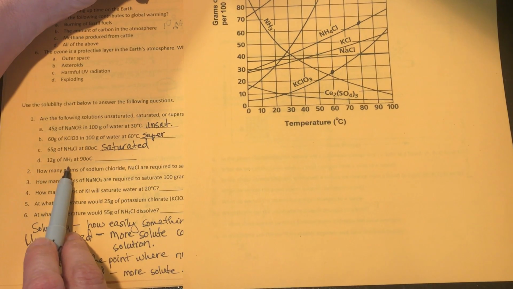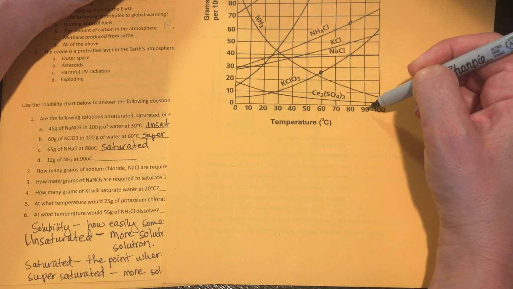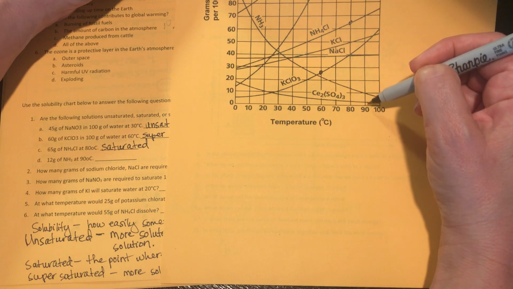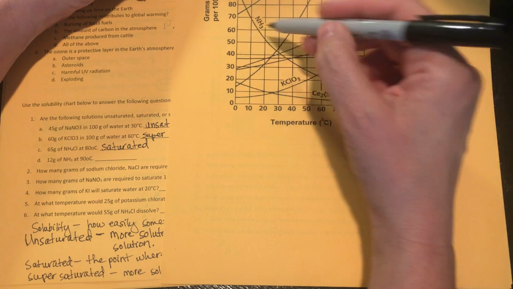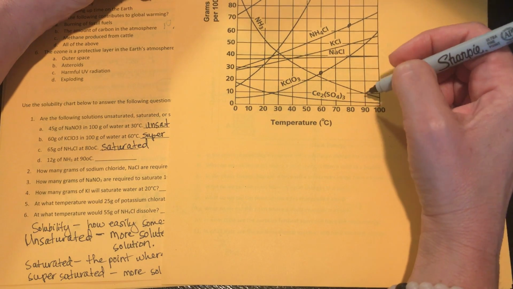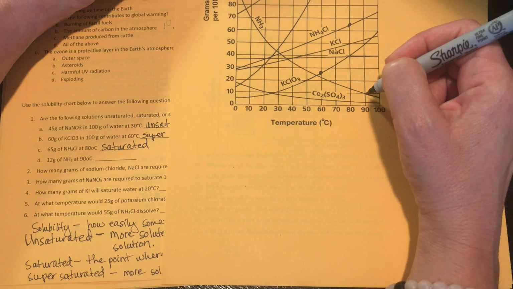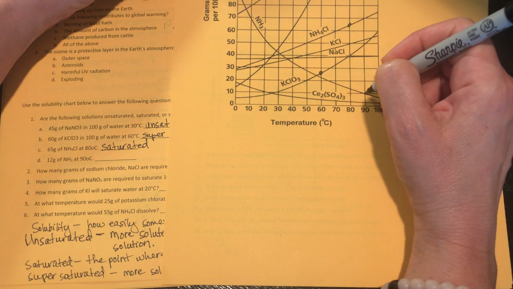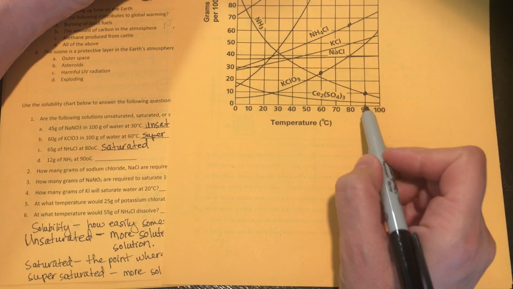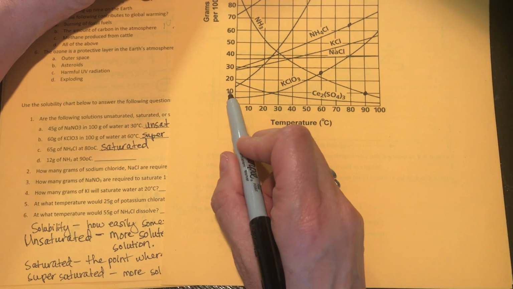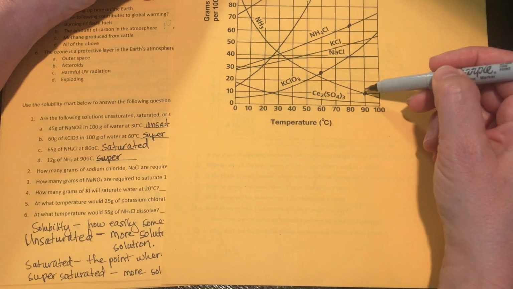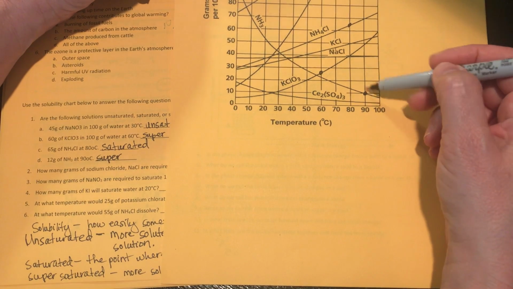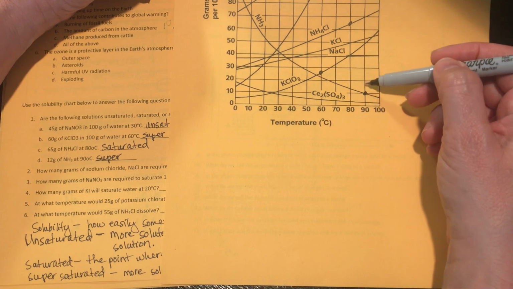12 grams of NH3 at 90. Here's 90. NH3 is right here, this curve going down. When the curve goes down, that tells us it must be a gas, okay? So at 90 degrees, the saturation point of NH3 is about 10, it looks like. So if we add 12, that's going to be supersaturated, just a little bit. But it's going to be more than what the solution can hold, and so some will settle.